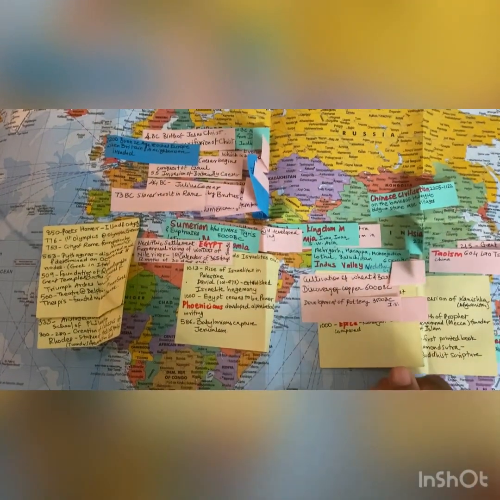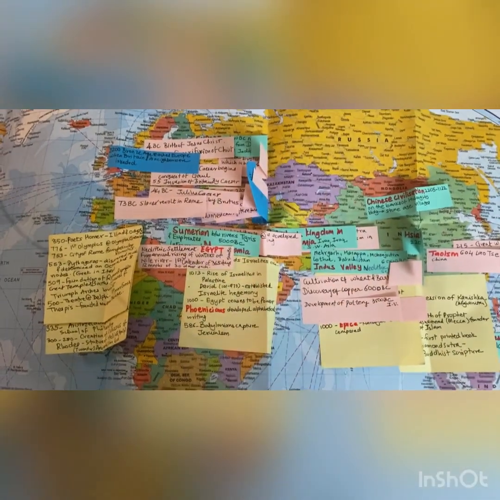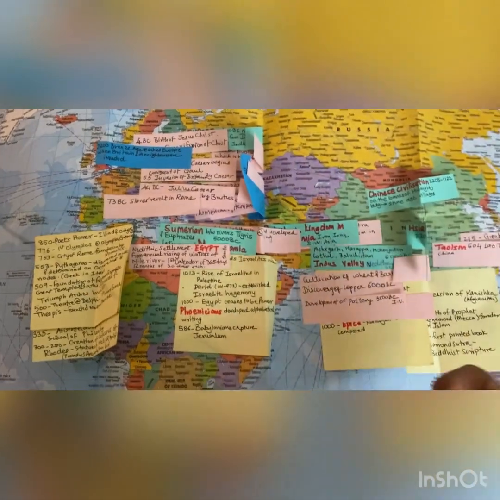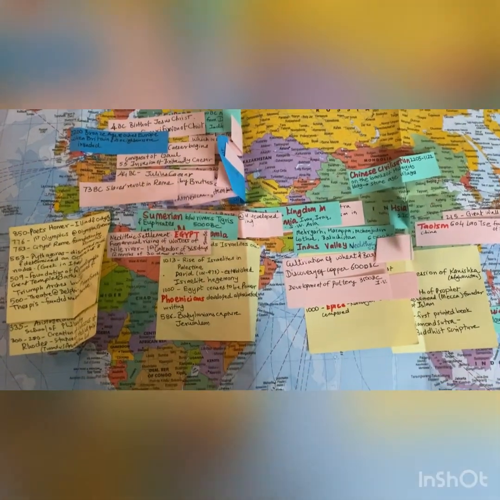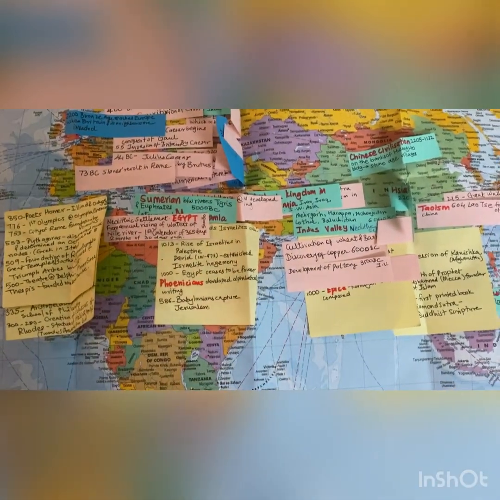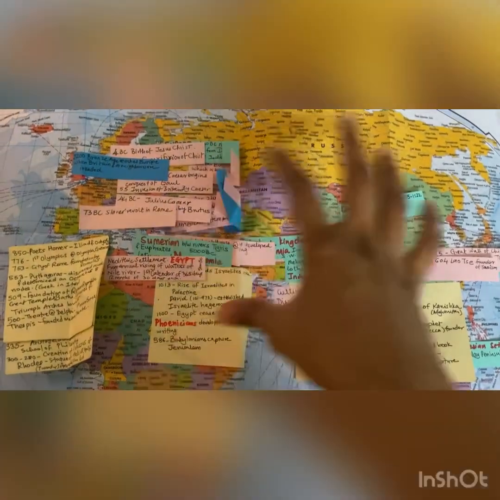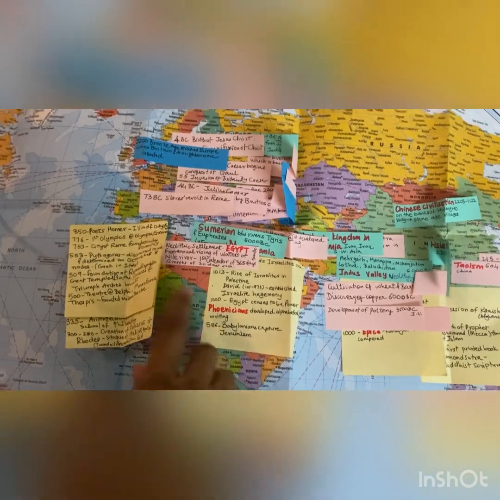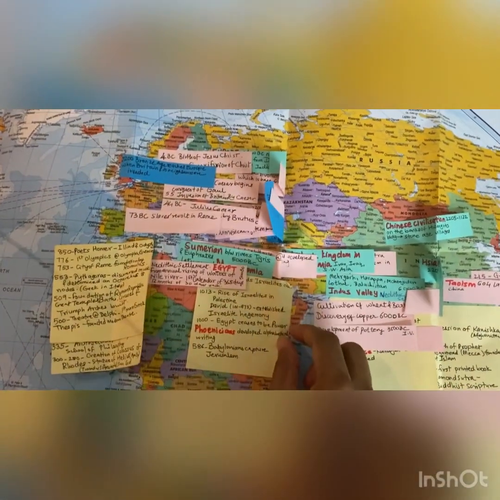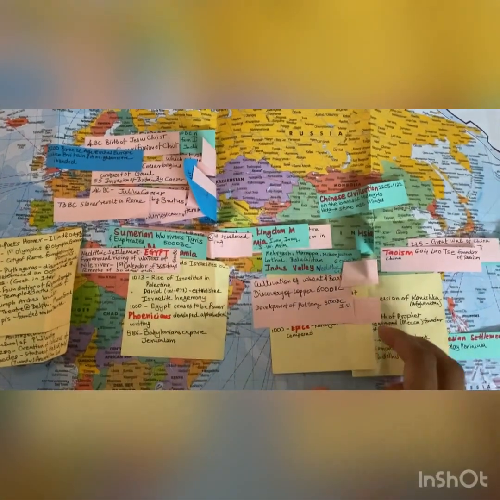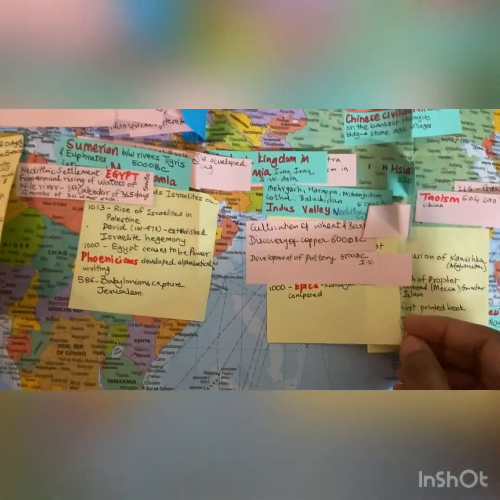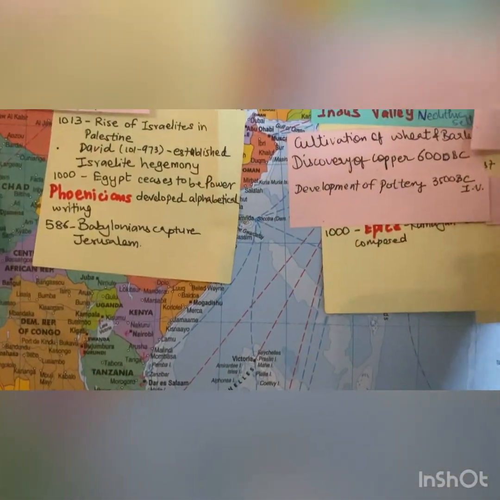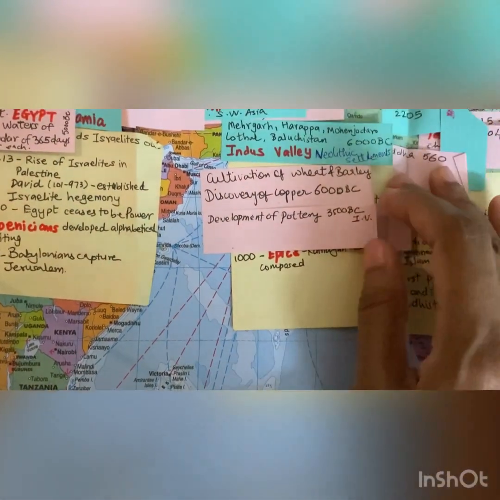And there are events which are overlapping each other, which are happening simultaneously. And how do we make the kids understand that? It's through this. So what I've done is I have this world map here, and I've put these post-its, and I've written the things in short, what was happening when. So for example, if you see here, are you able to see?